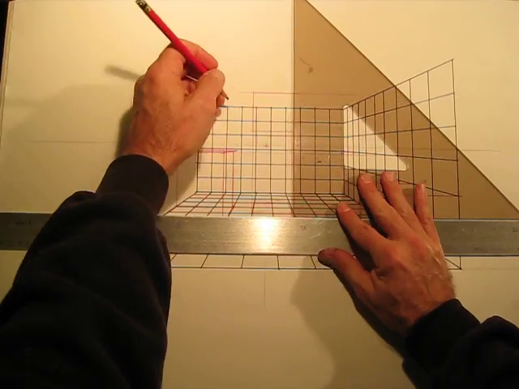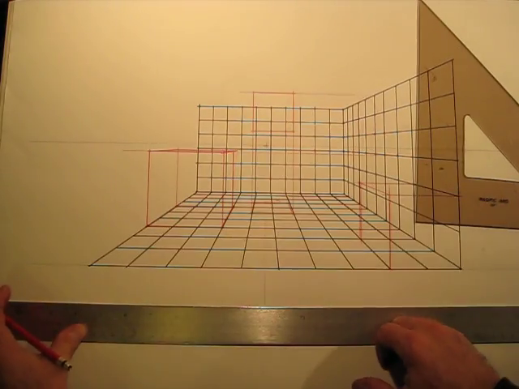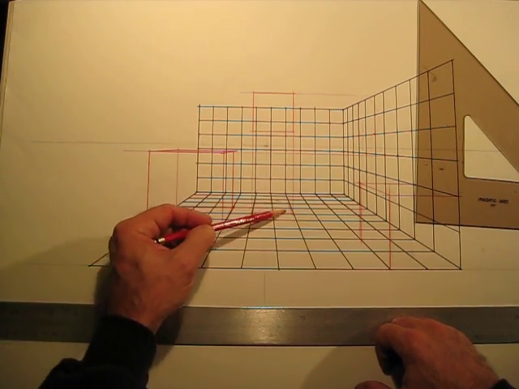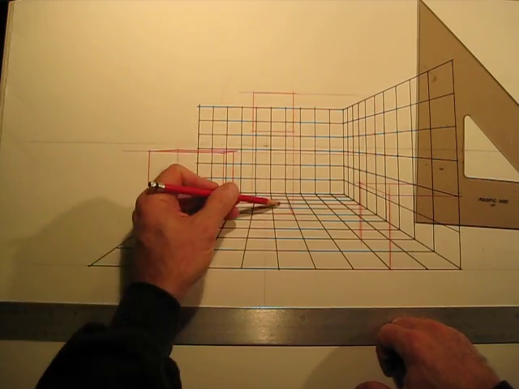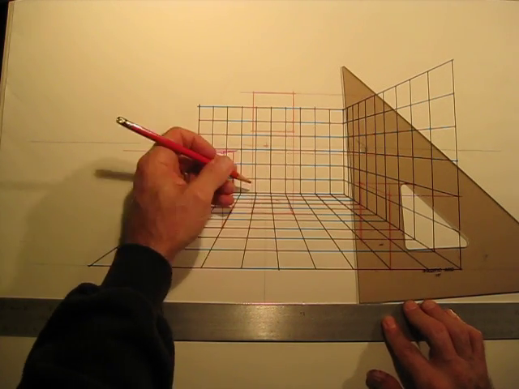Okay, and I've defined the front face. Now I've defined the front face of a 2 by 2 by 2 cube floating in space above this place right here on the floor. I've only defined the front face. Now I've got to define the back face. So here it's going to be a little tricky because it's pretty well foreshortened.